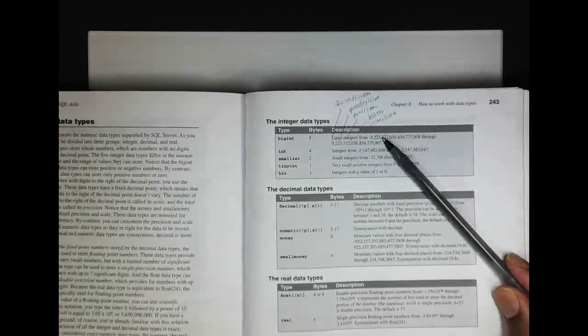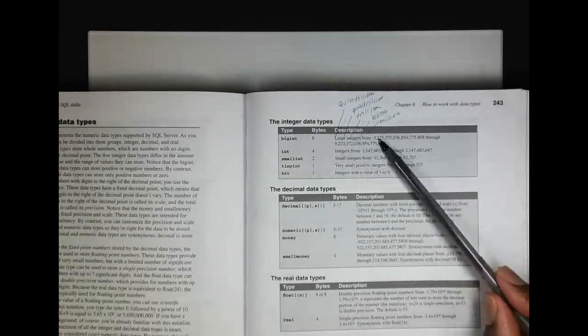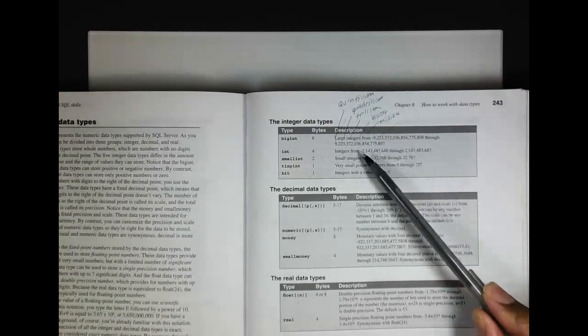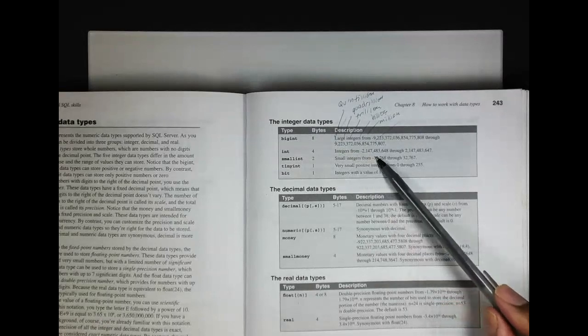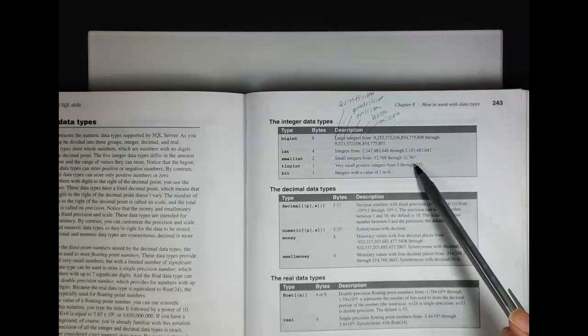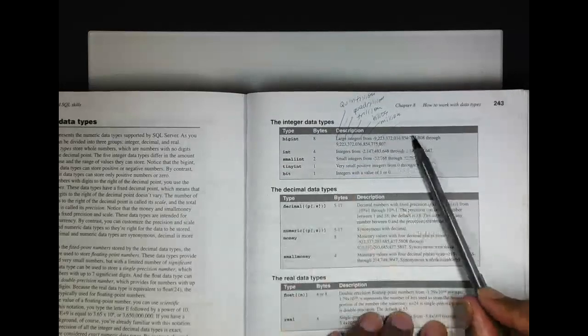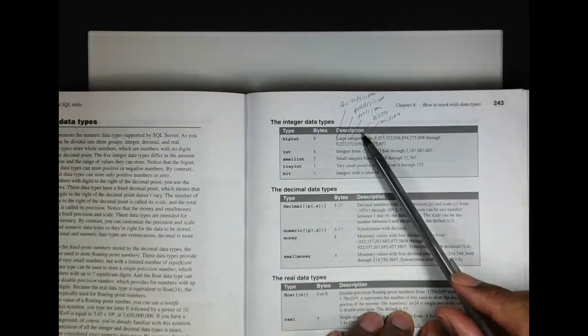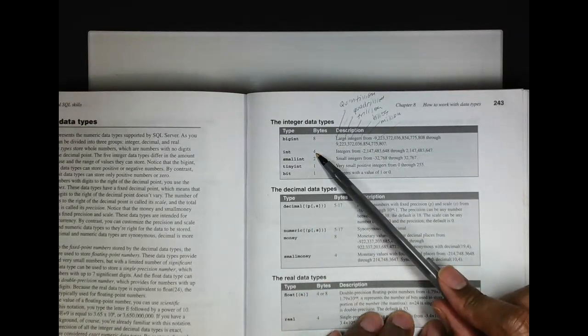So we were looking at some numeric data types, and we see that there are minimum and maximum values that some of these data types can hold. So I just wanted to look at where these numbers are coming from. Let's take an integer, for example. An int is going to take 4 bytes.